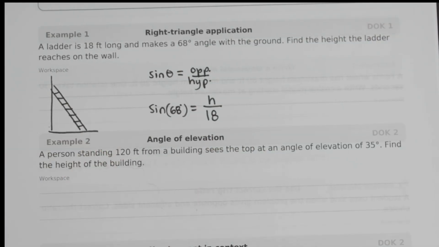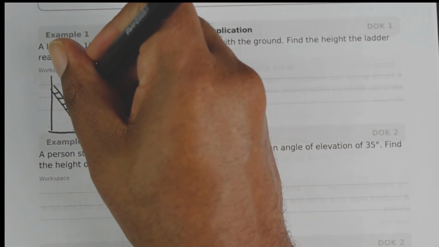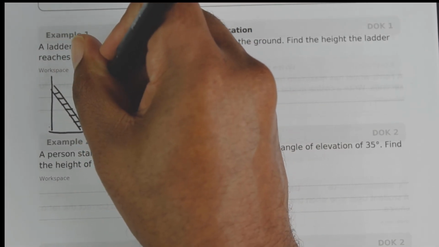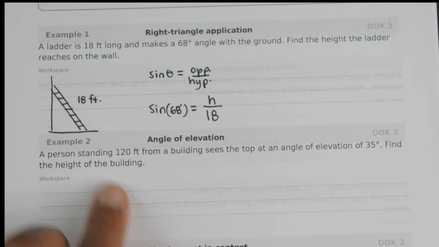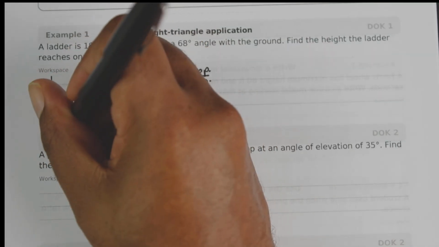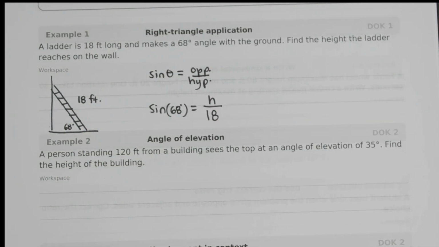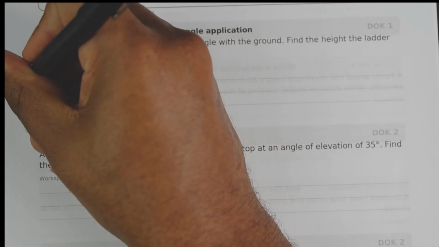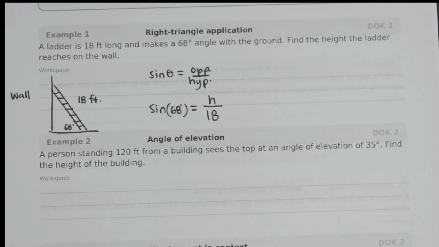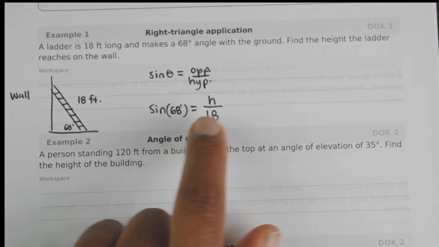The hypotenuse is 18 feet. I should probably put wall here. Now we can multiply 18 to both sides.